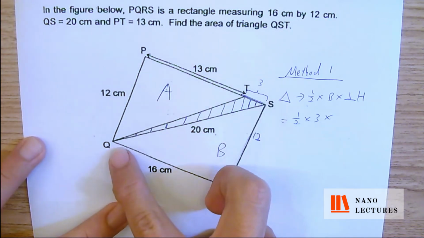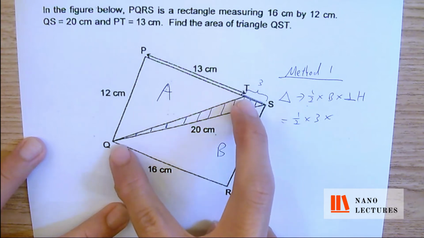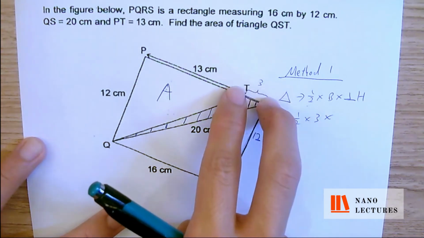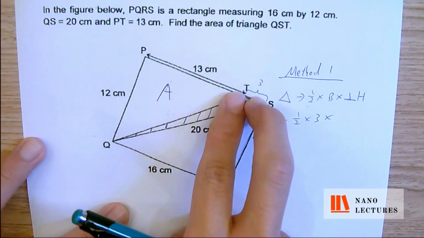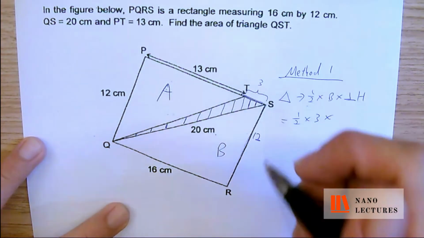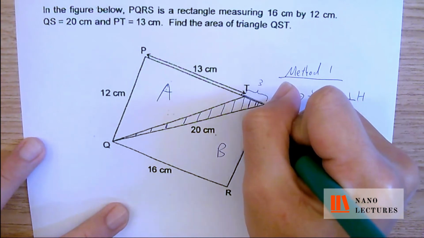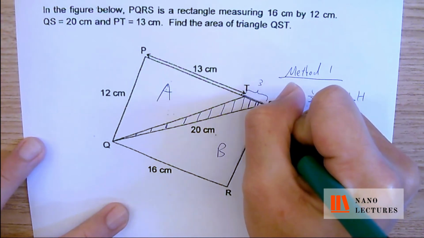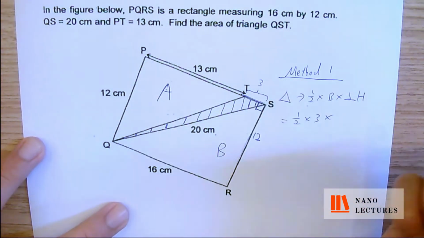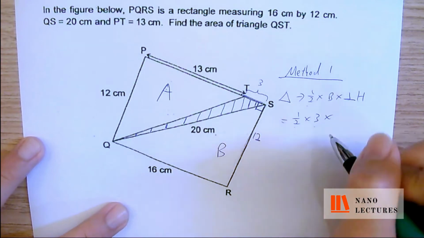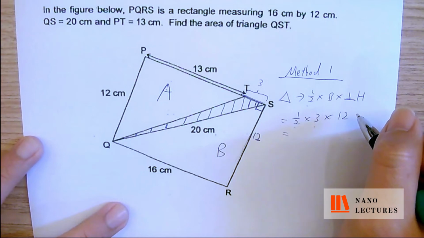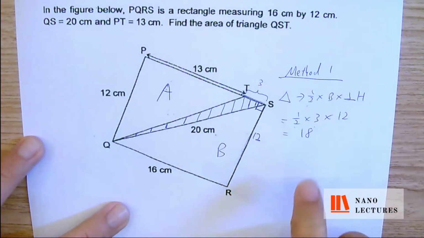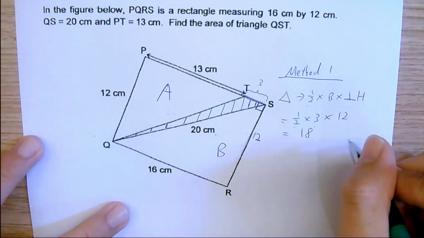Even if they were to give you QT, is QT perpendicular to TS? No, it's not. So can you use it? No, you can't. So you only can use this one. This is the perpendicular, because it's a rectangle. Okay? So it's half times 3 times 12. This is the answer, and this will give you 18. Okay, now this is method 1.